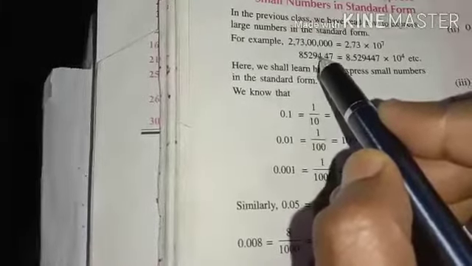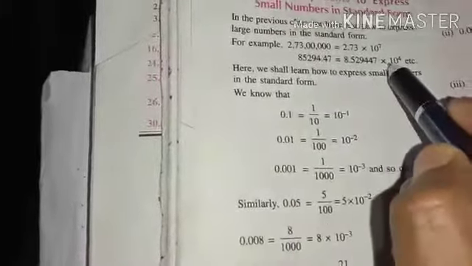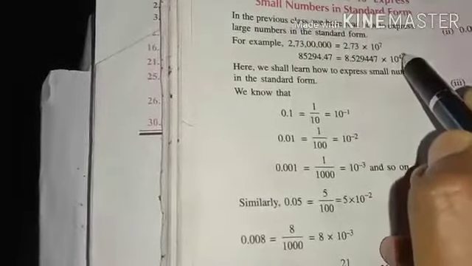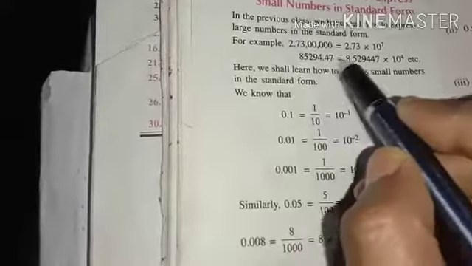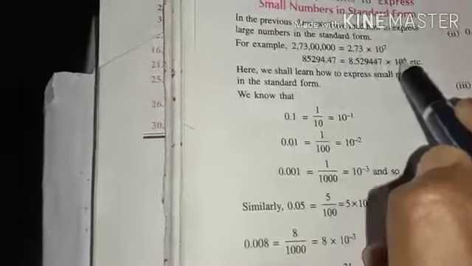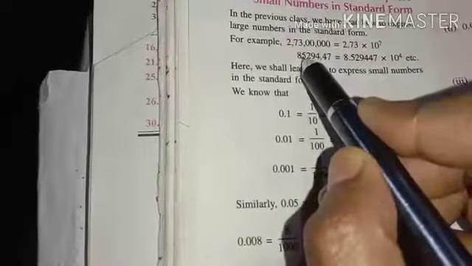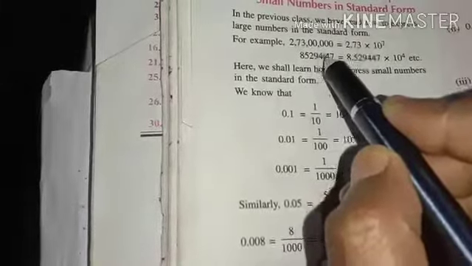That means 4 numbers. So that's why it is 10 to the power 4. 8 point, and write all the numbers, but 10 to the power, here you see 1 2 3 4, 10 to the power 4.